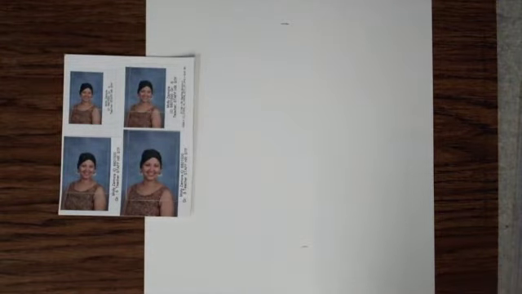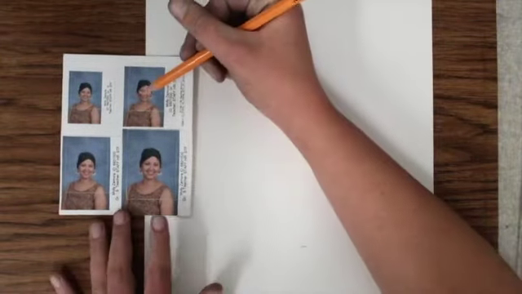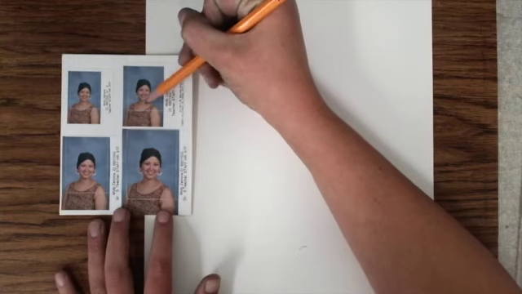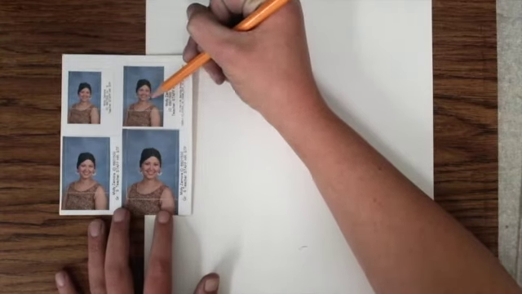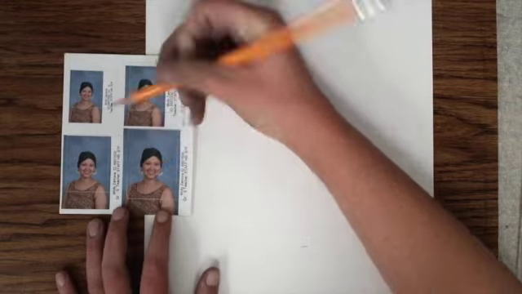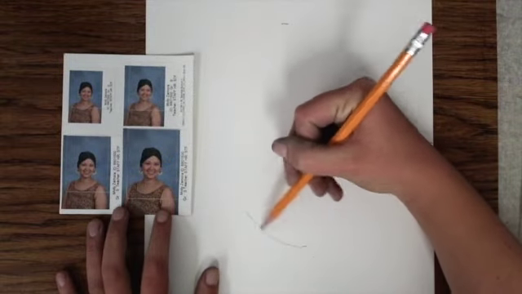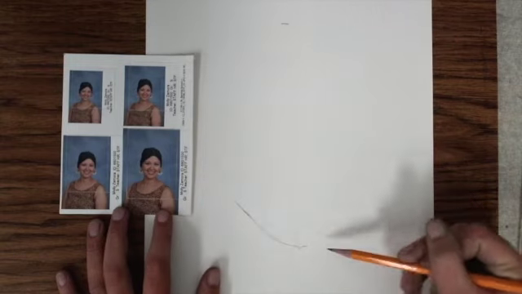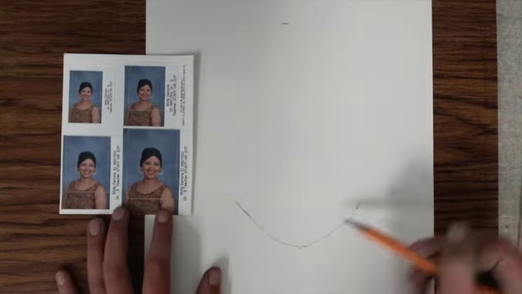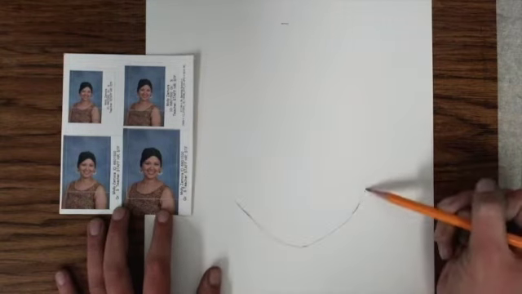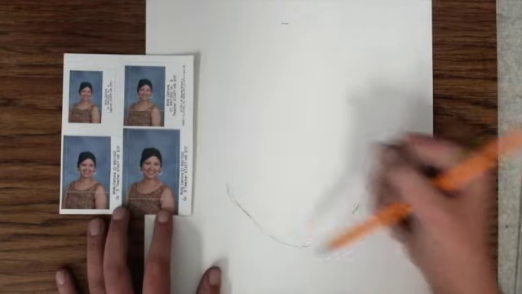So to get started, I am going to look at the shape of my chin. Now, my chin in my picture is pretty round, so I'm going to start with my chin. I'm going to draw it nice and round, and I'm going to try to make it a similar shape to what it is in my picture.